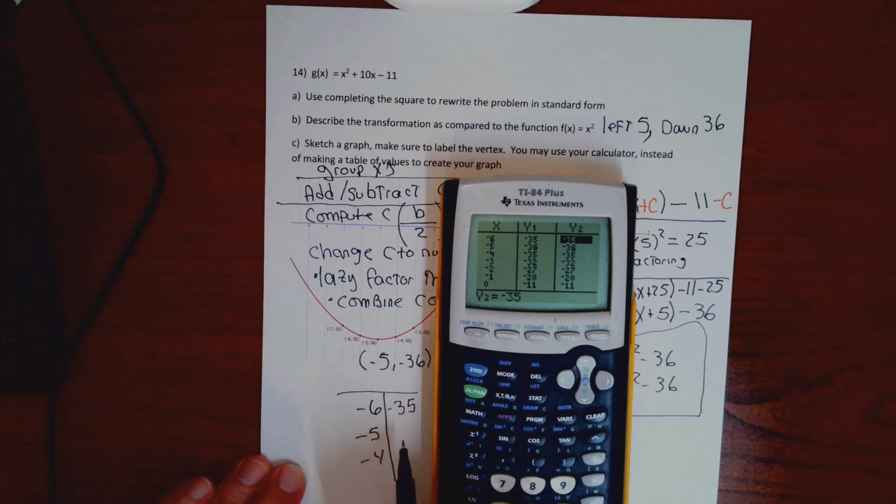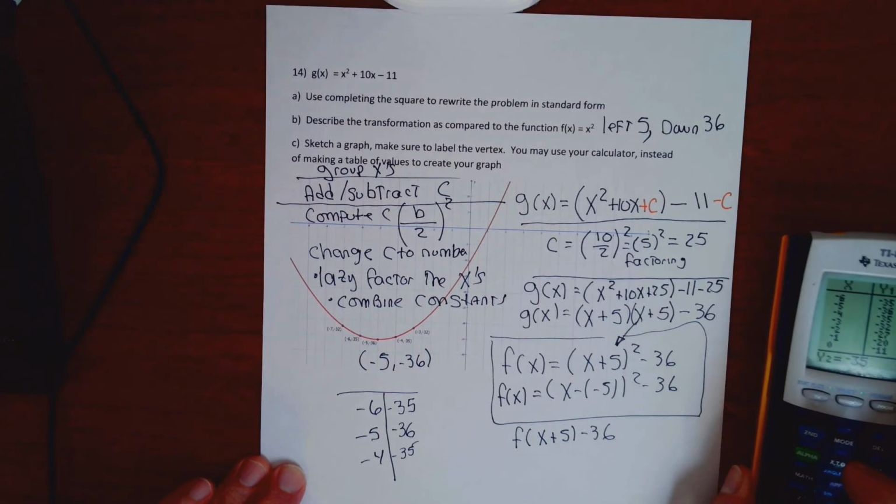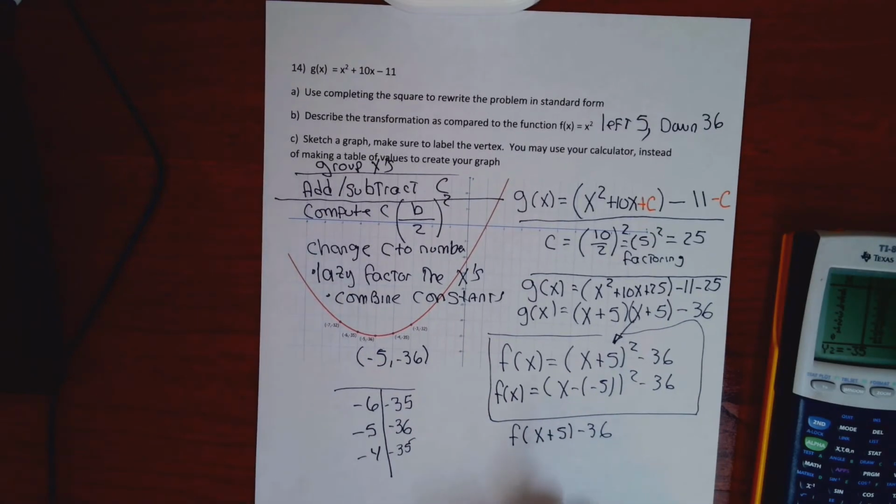So the points that I should plot are negative 6, negative 35, negative 5, negative 36, negative 4, negative 35. And you can plot more points. I plotted more points, but it's okay if you don't plot so many points. That's everything.